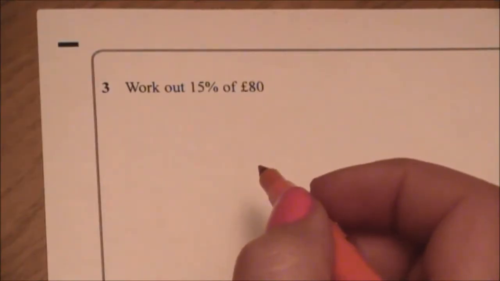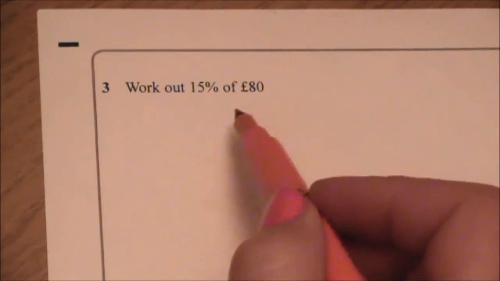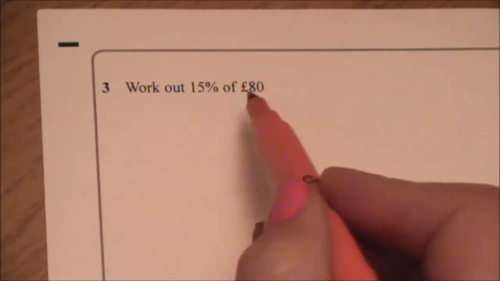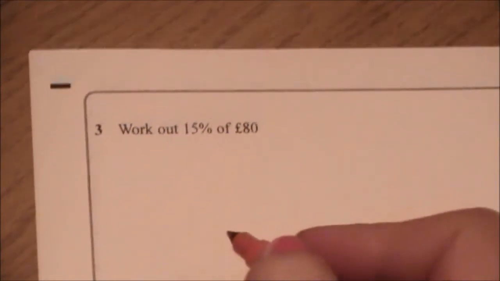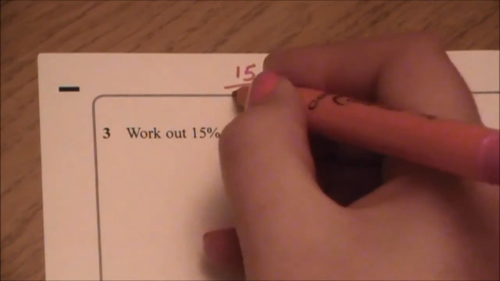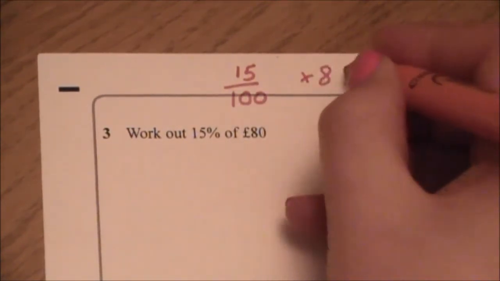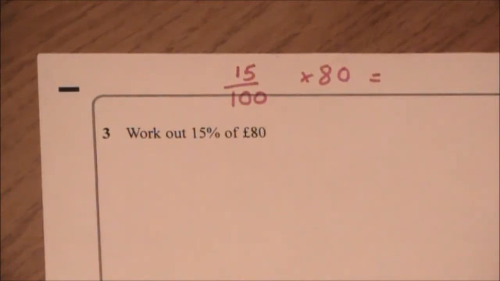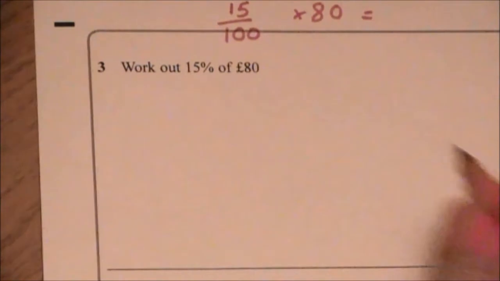Question 3 is about as straightforward as a percentage question comes. They want you to work out 15% of £80. Now, keeping in mind this is a non-calculator paper, I'm going to have to take a less direct approach. If it was a calculator paper, I would enter into my calculator 15 over 100 times by 80 and then press equals. That would give me my answer. However, this is a non-calc paper.